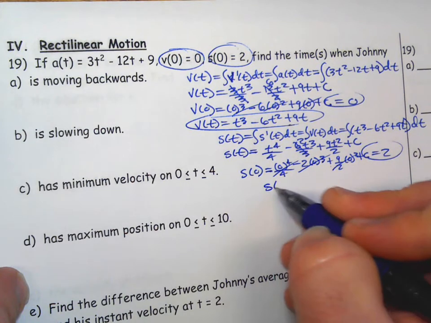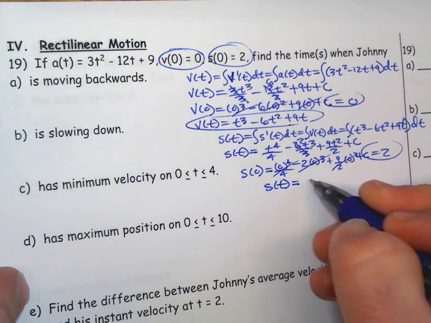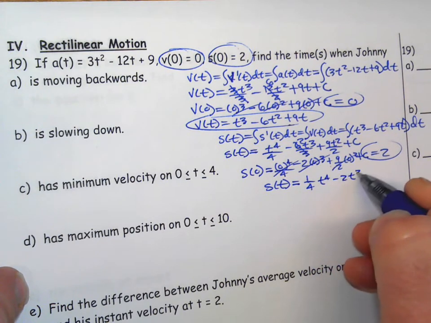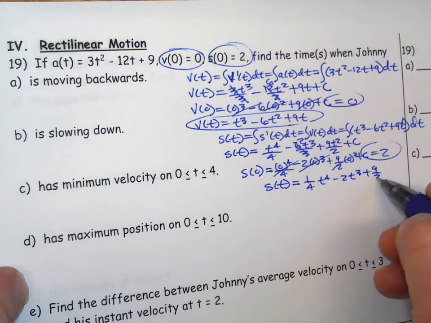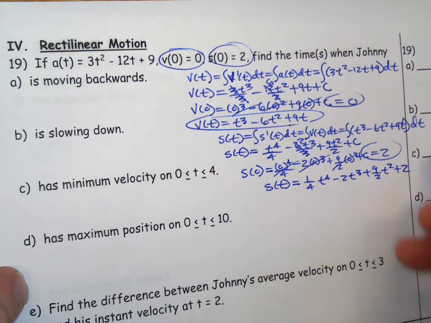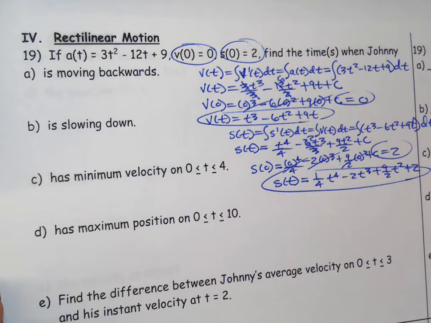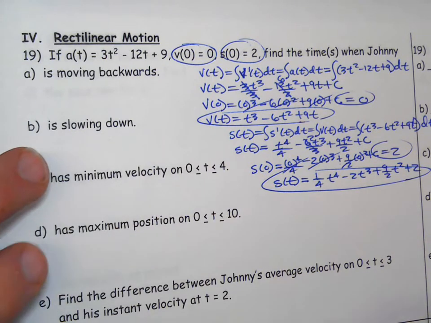So your final position equation is 1/4 t to the 4th minus 2t cubed plus 9 halves t squared plus 2. Now, I don't know if we really had to do that. So it's kind of up to you if you want to, but we'll just have that there.